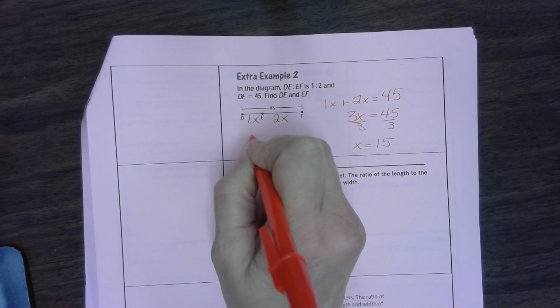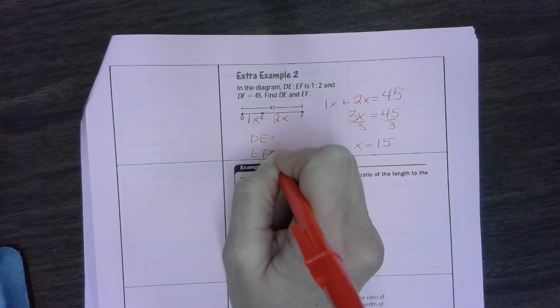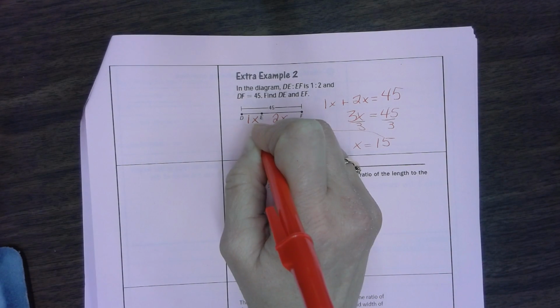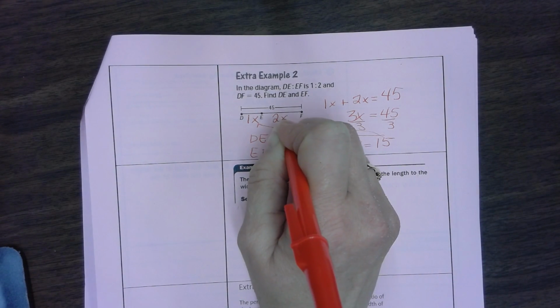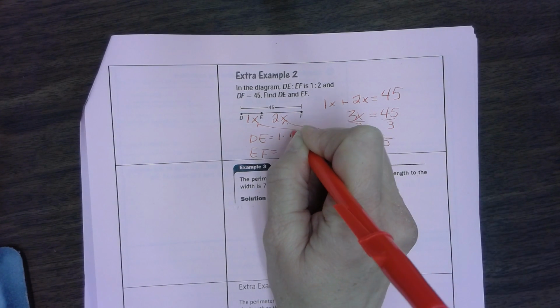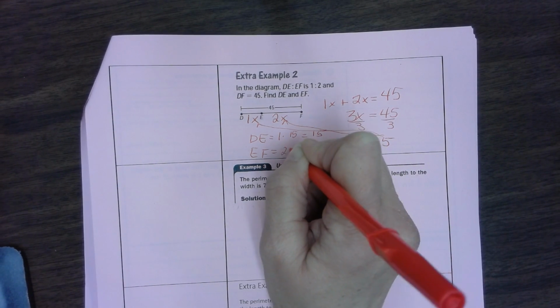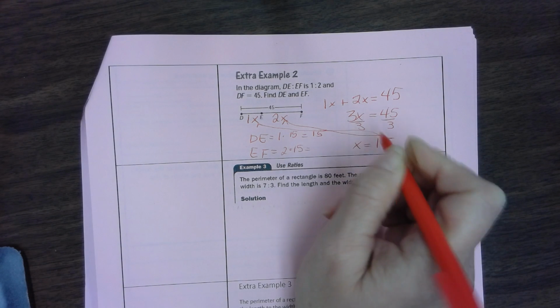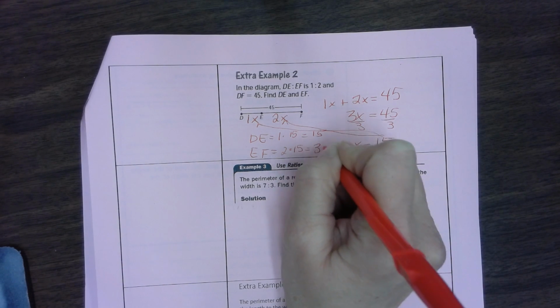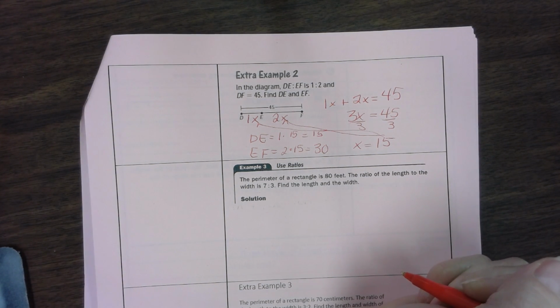All right, so what they asked me to find is the length of DE and the length of EF. So putting 15 back in for the x, DE will be 1 times 15, which is 15. EF is 2 times 15, which is 30. Again, those two add up to 45, like we said.